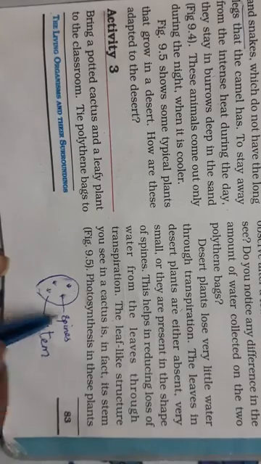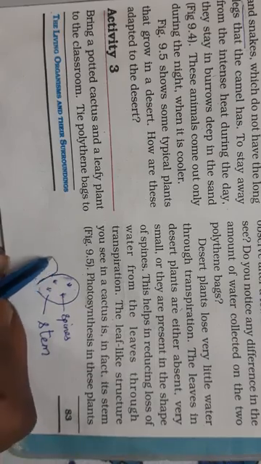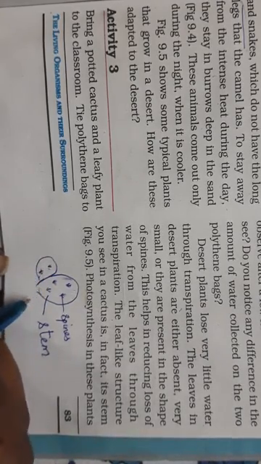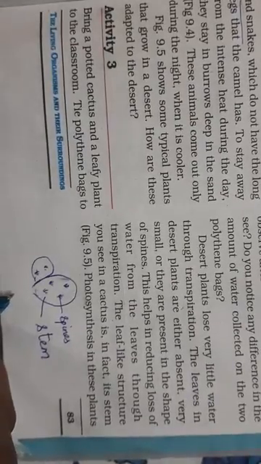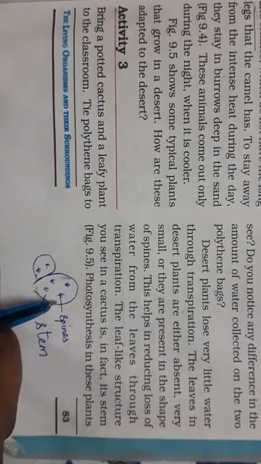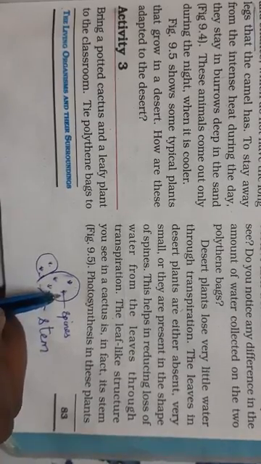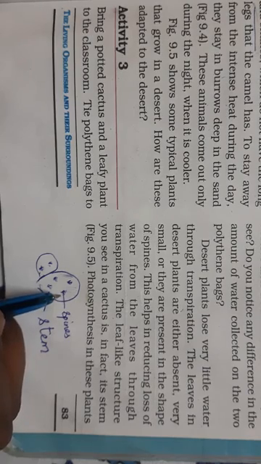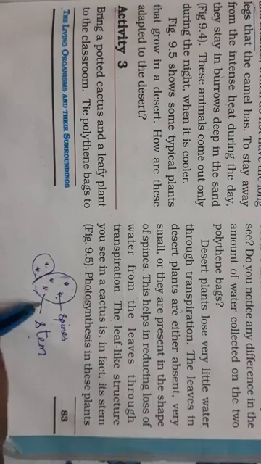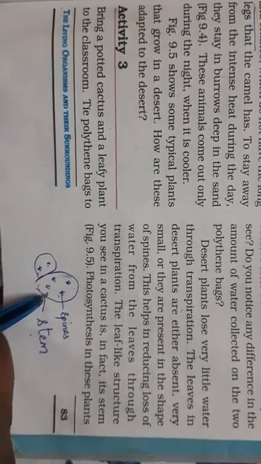Clear, children? So the green part of the cactus that you see is the stem, and the small spines that you see on the cactus are actually the leaves. So this is a modification, or you can say an adaptation. So in a cactus plant, it is the stem which does the photosynthesis. Clear, children? Because which is the green part? Green part here is the stem. Just now I told you.